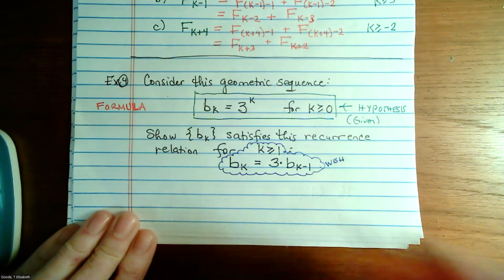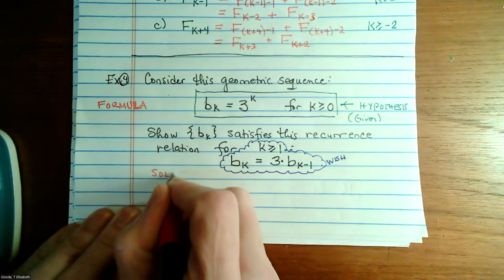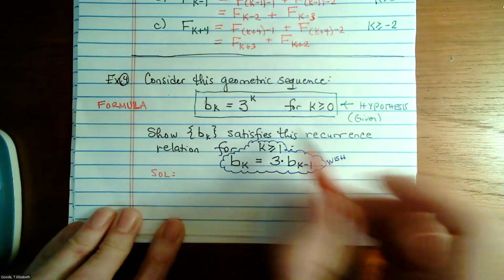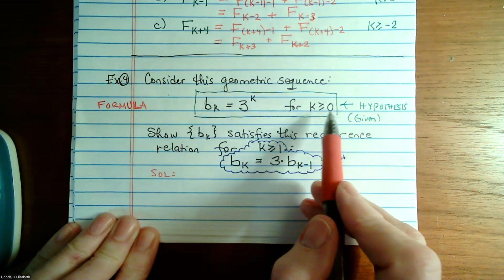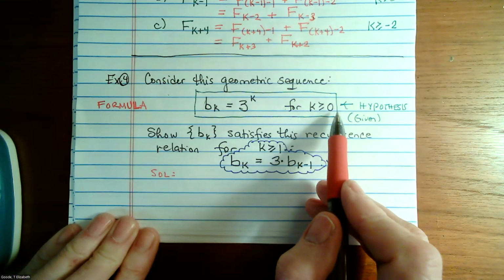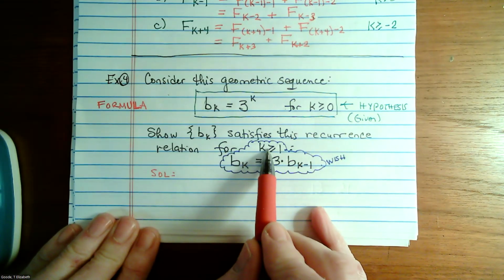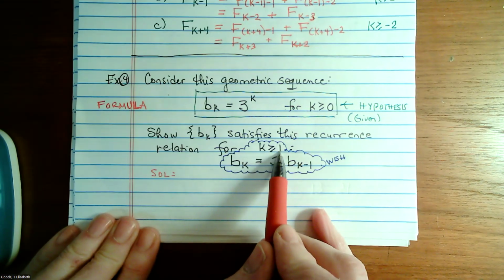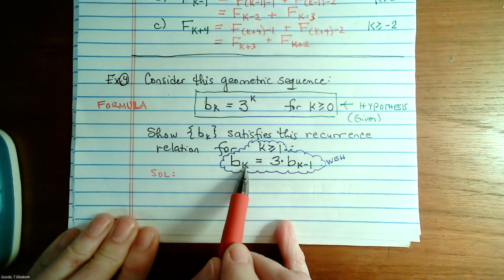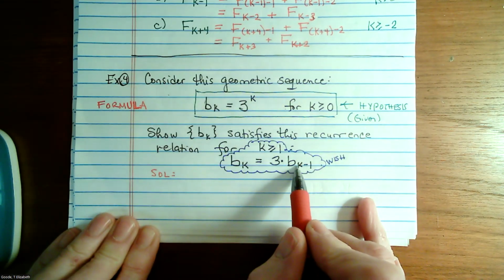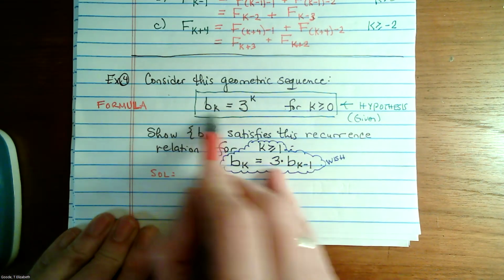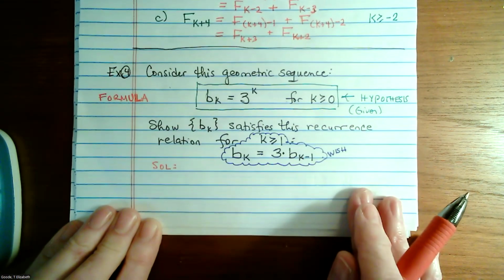So we can prove this by just noticing a couple of simple things. This formula works for any value of k greater than or equal to 0. And certainly when k is greater than or equal to 1, b sub 1 is going to be defined according to the formula. And b sub k minus 1, well, that's at least b sub 0. K minus 1 is 0. So it'll still be defined by this formula.